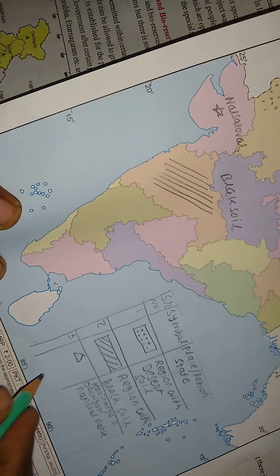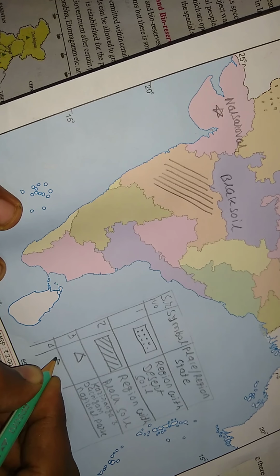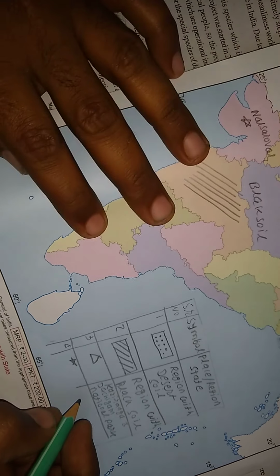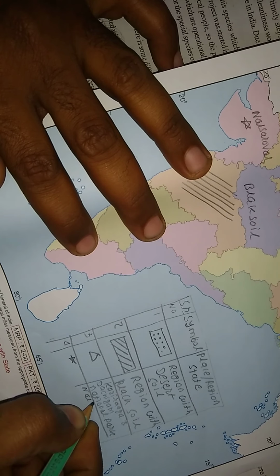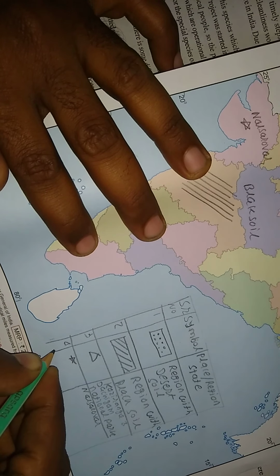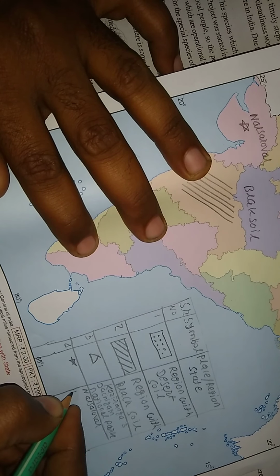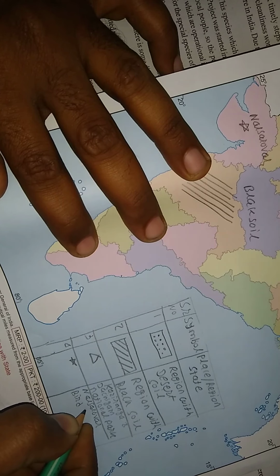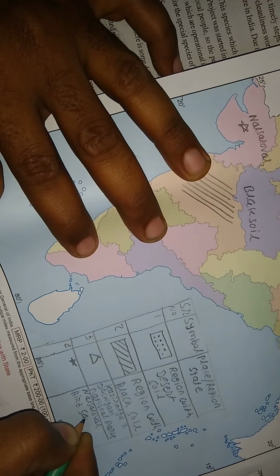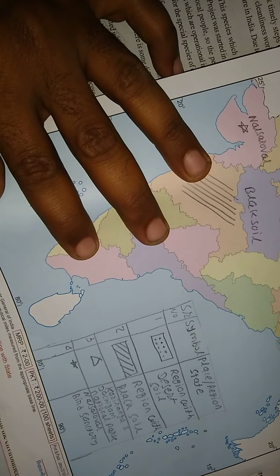And then in legend we write Nal Sarovar Bird Sanctuary. Okay.